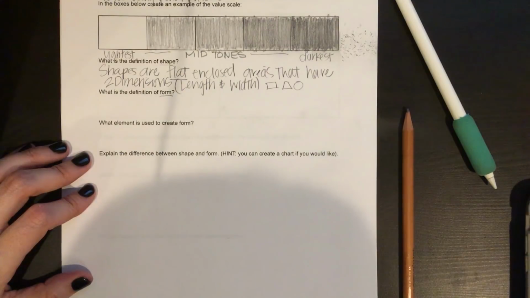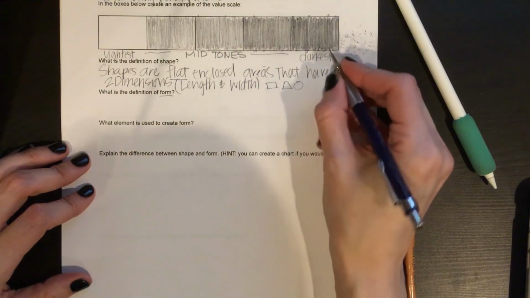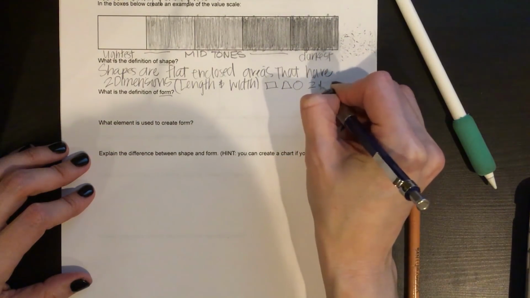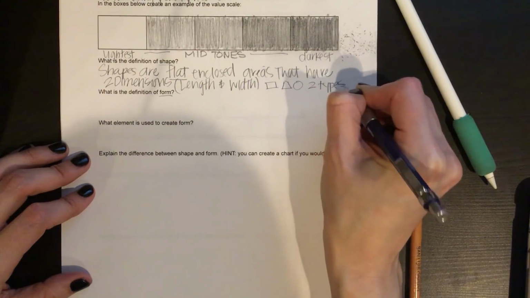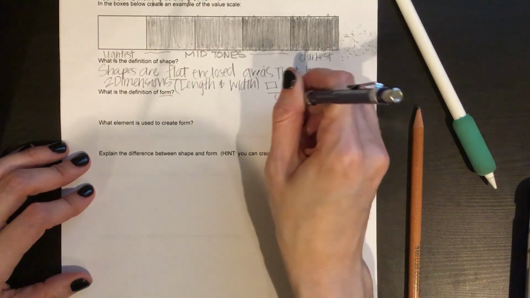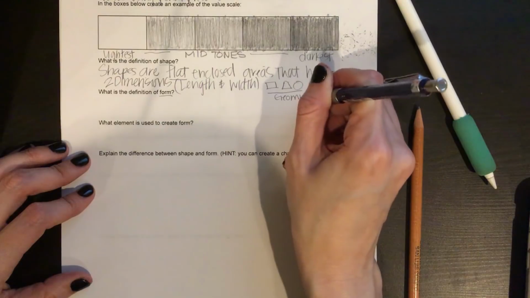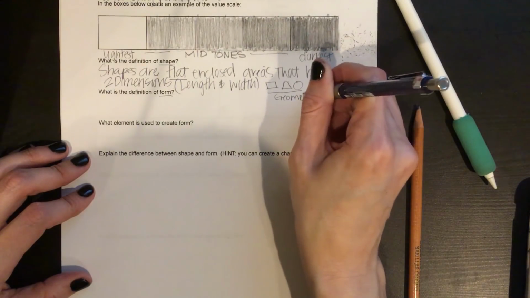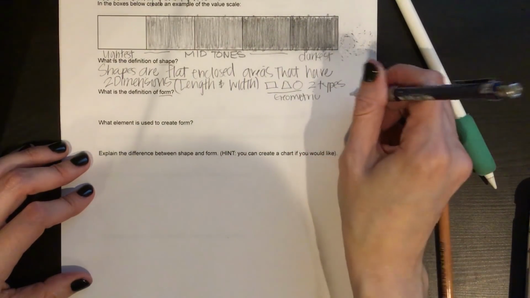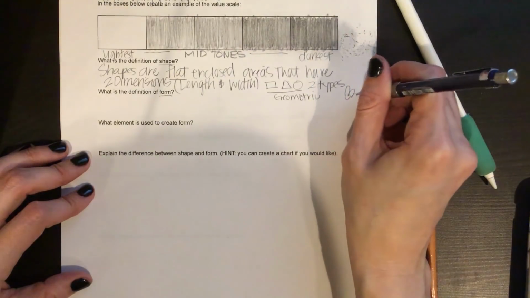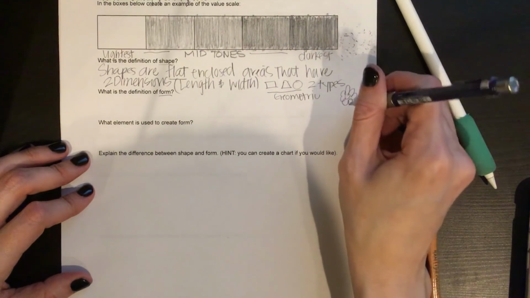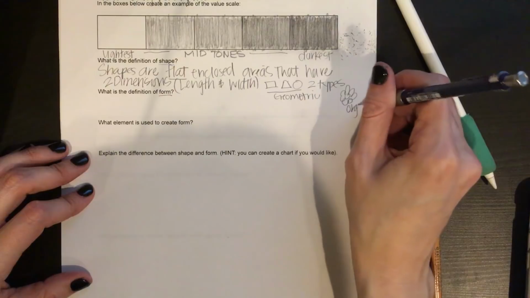Shapes. There are 2 types of shapes. These shapes right here are geometric. This shape right here is organic.